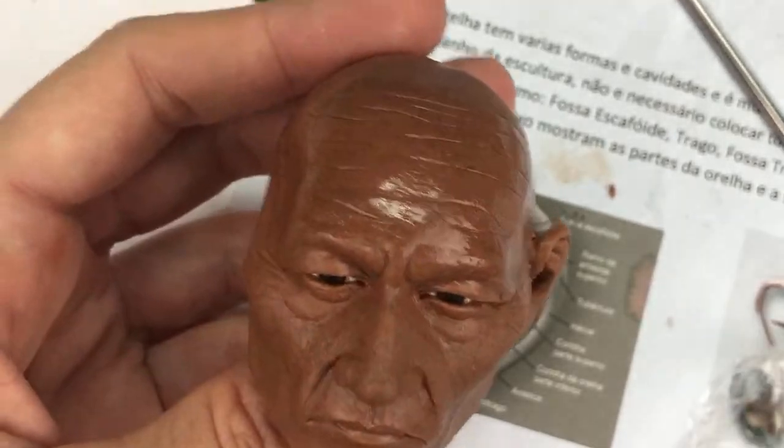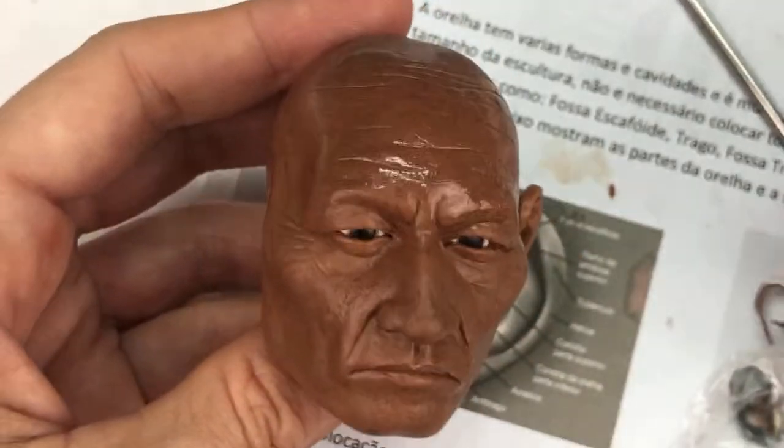That is going to help you to get your wrinkles more smoothened.